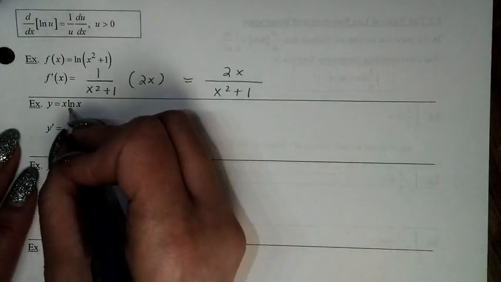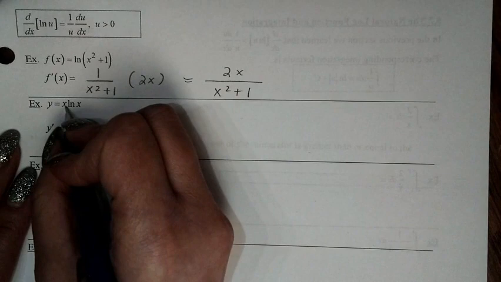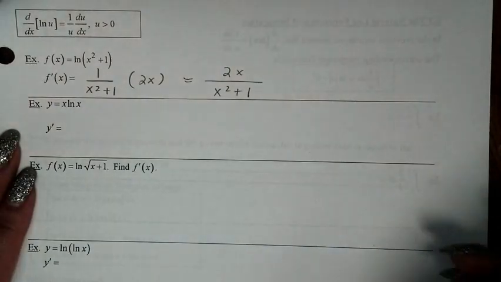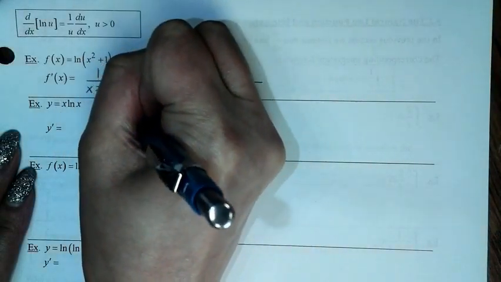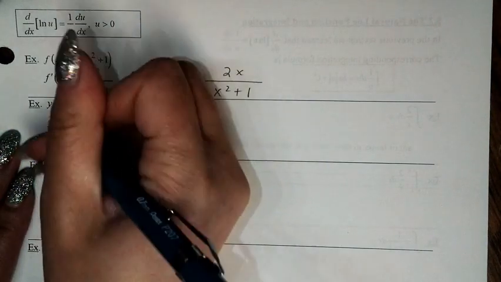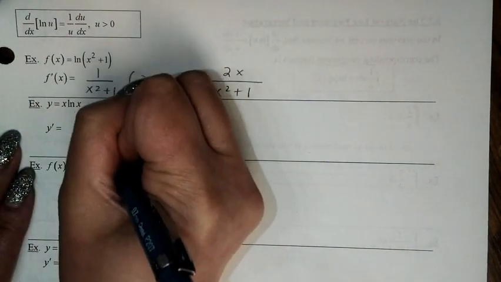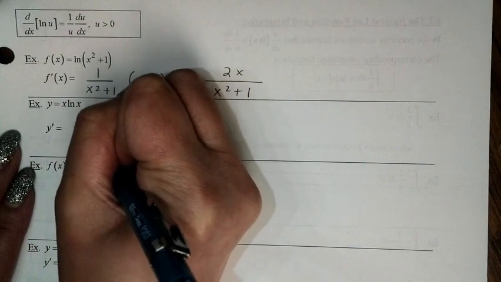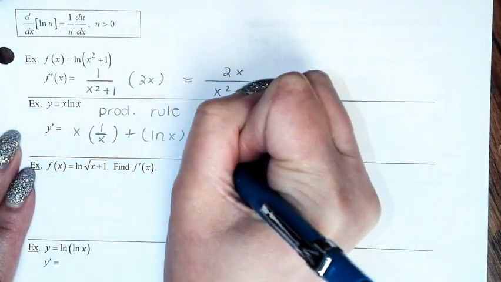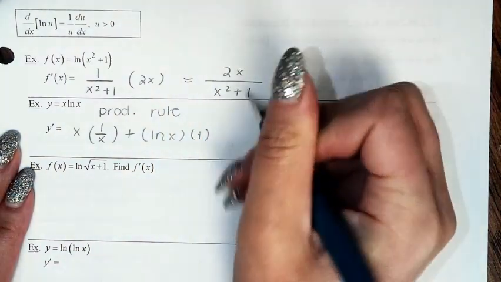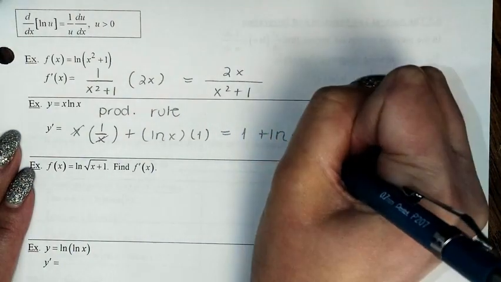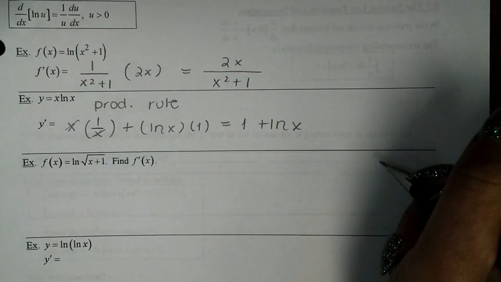Over here, what you can see is a product, because you have the multiplication of x times natural log of x. So you do a product rule. I'm going to write it here, product rule, so you remember. So what you have here is the first one times the derivative of the second one. The derivative of natural log of x is 1 over x, plus the second one, which is natural log of x, times the derivative of the first one, which is just 1. Summarizing this equation, you can cancel this x, so you have 1 plus natural log of x, and that's it. Wasn't that simple?